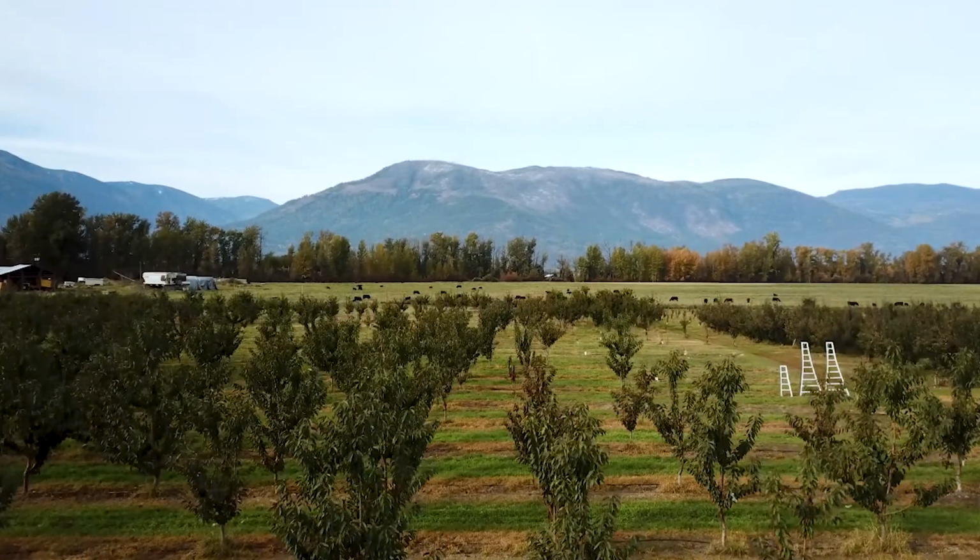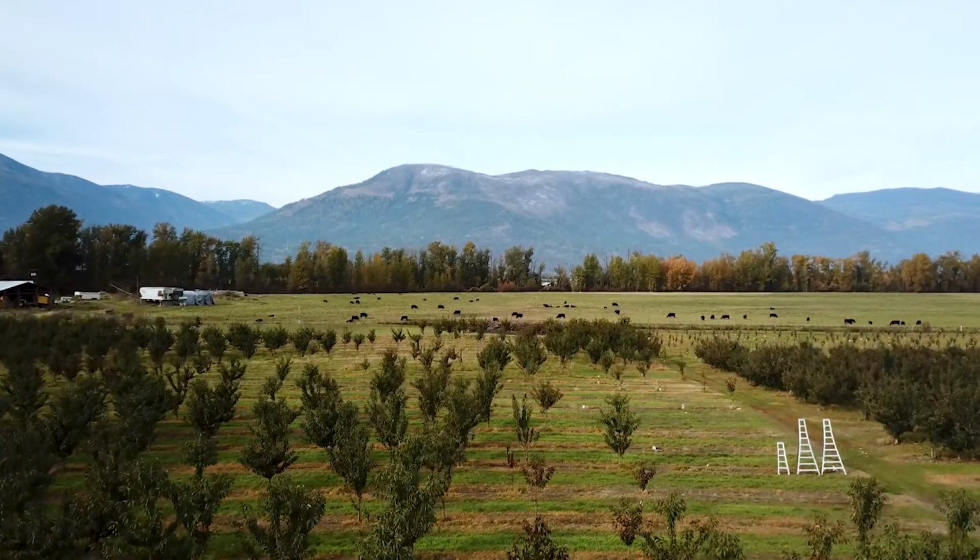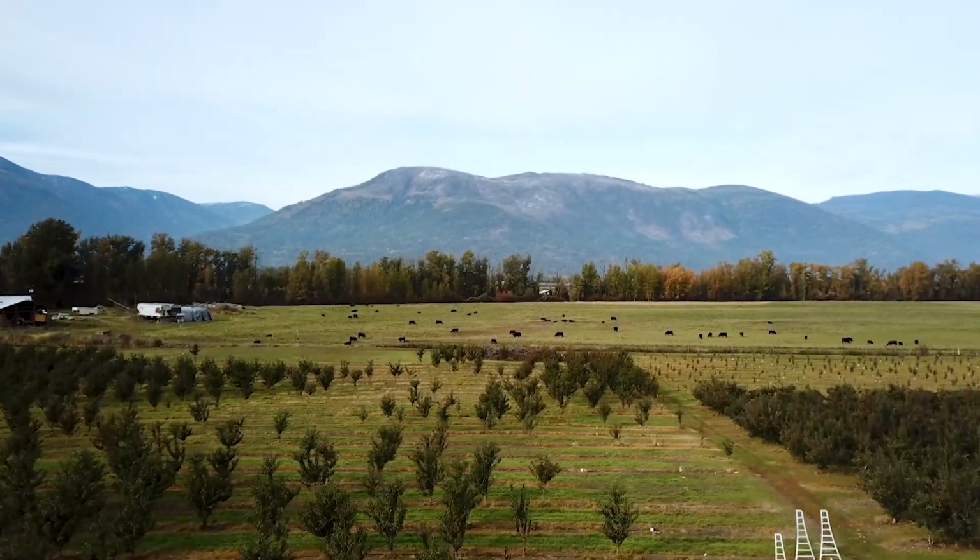With an operations map complete, you've achieved a very important element of wildfire preparedness.